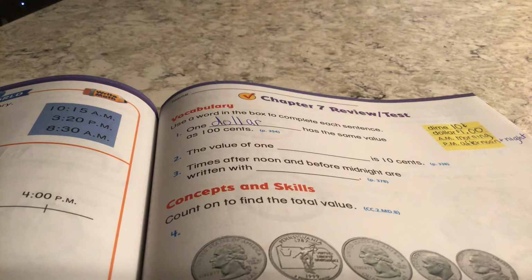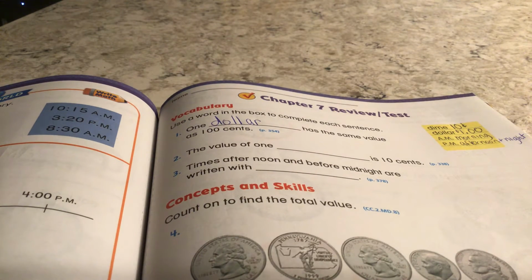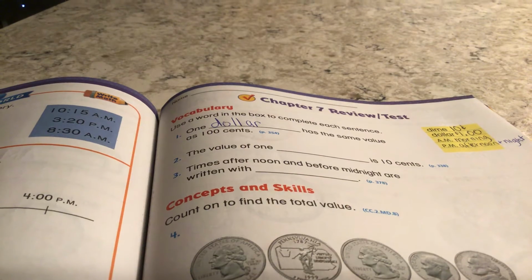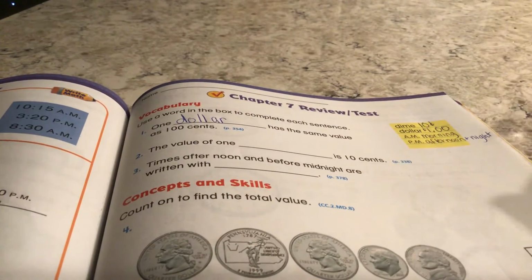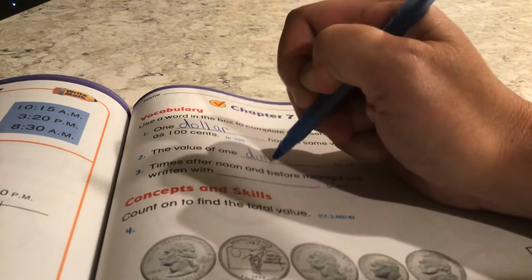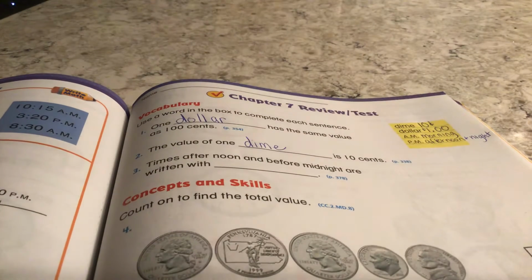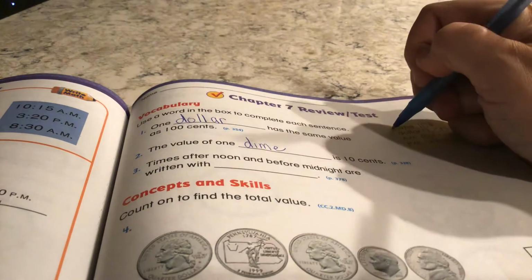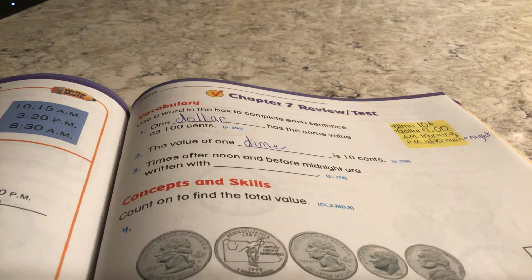Number 2. The value of 1 blank is 10 cents. Oh, I know that one, right? A penny is worth 1, a nickel is worth 5, a dime is worth 10, and a quarter 25. So there's my dime. So I did dime and I did dollar. And now I have either AM or PM.